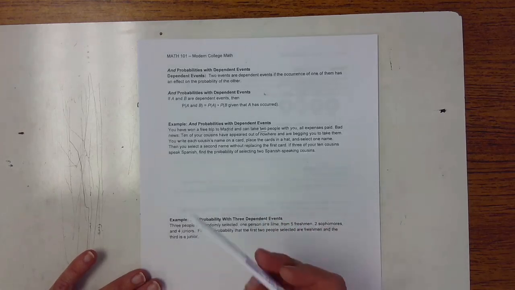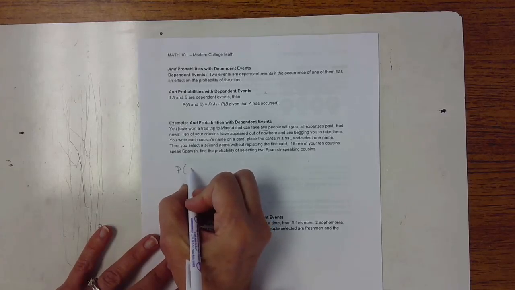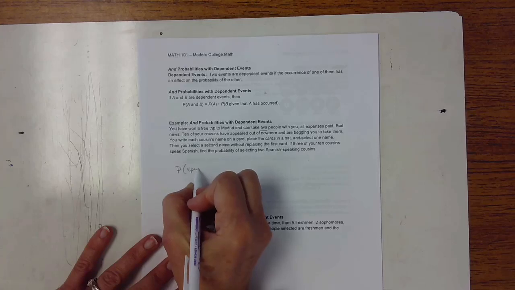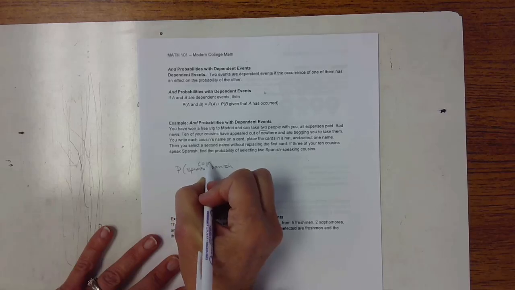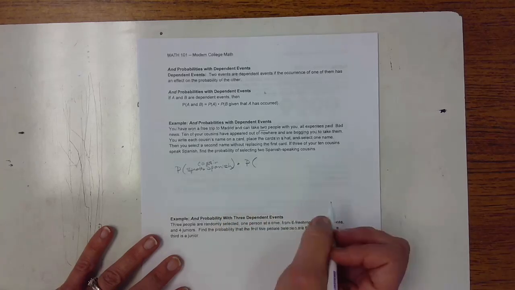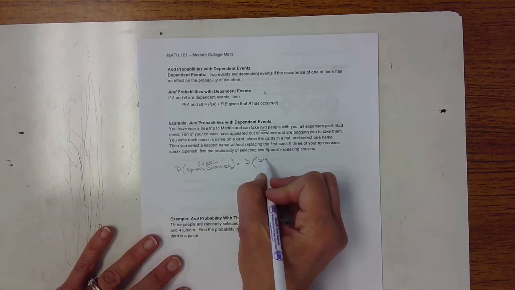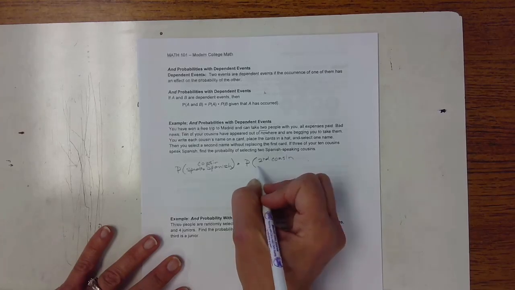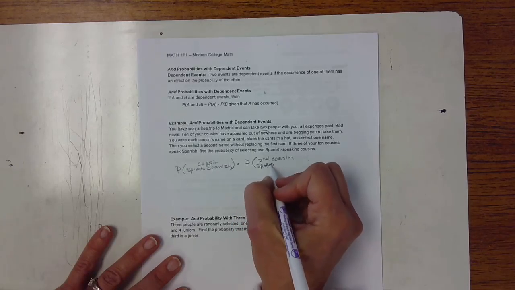Well, first of all, I need to look at what my probability would be of getting 1 Spanish-speaking cousin. So I'm going to start with the probability that the first cousin speaks Spanish, and then I need to take it to the probability of getting a second cousin that speaks Spanish.